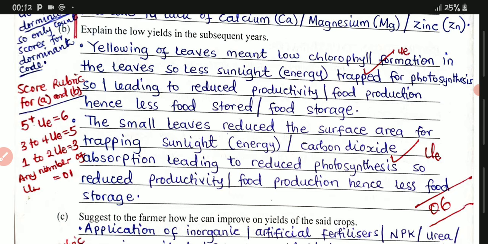From there, let's go for part B. They are saying explain the low yields in the subsequent years. These low yields are caused by the characteristics we have seen in the scenario.